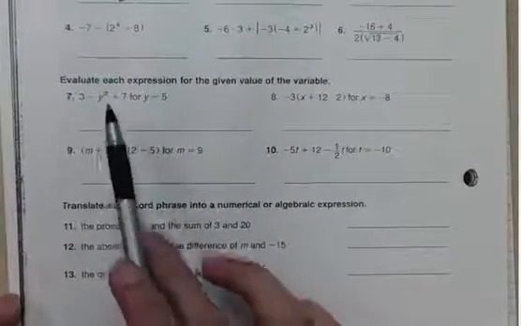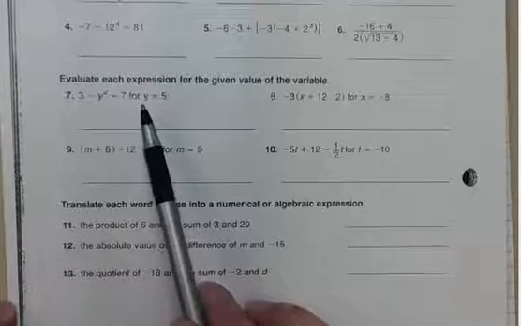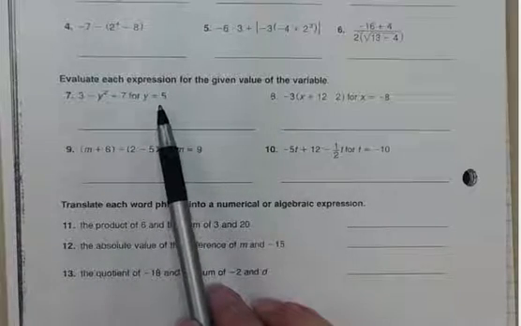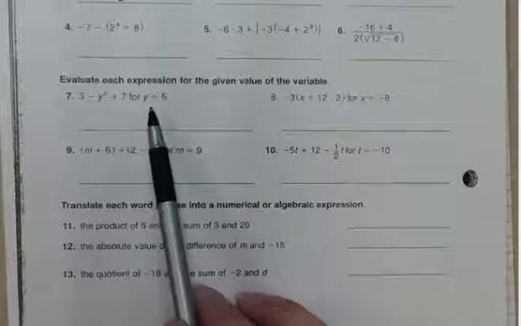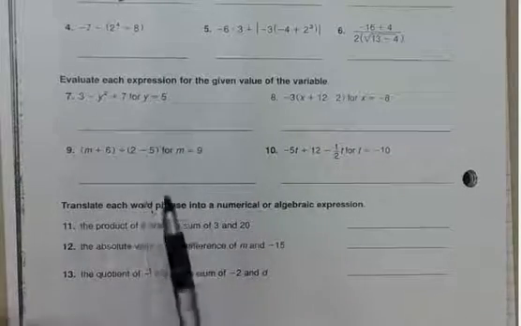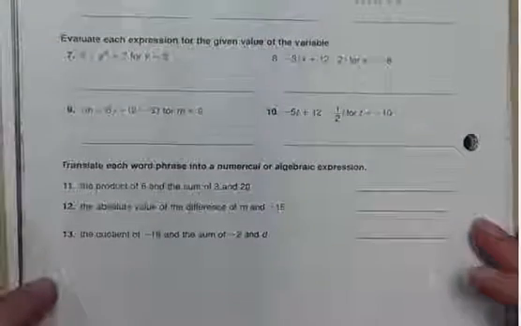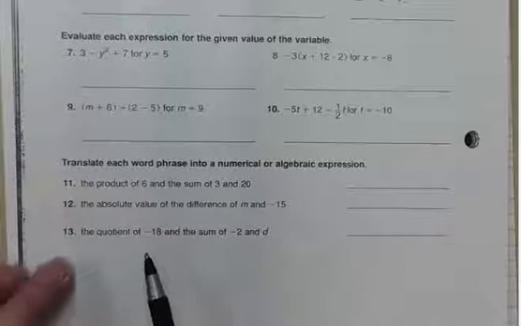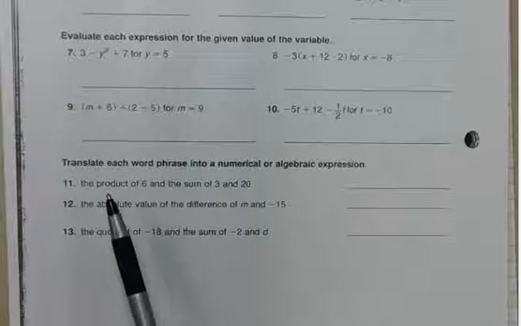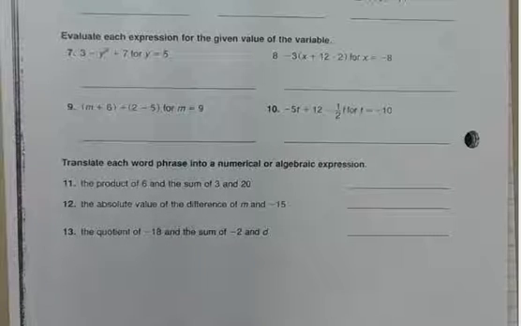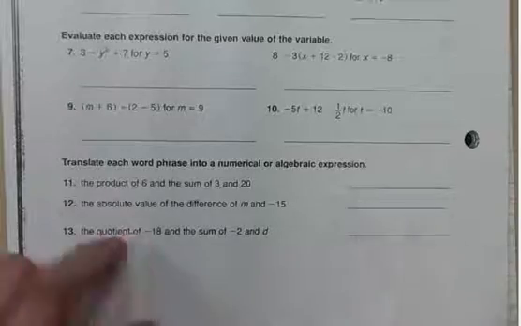You'll do that for 1 through 6. You keep looking at the directions. 7 through 10, you're going to evaluate the expression with the given value for the variable. So they tell you the expression, they give you that y is equal to 5. Make sure we use our parentheses when we substitute that in. Again, work in pencil shown on the separate piece of paper. And then 11 through 13, this is the verbal, you're going to write the numerical expression. Okay, so you don't have to solve these last 3, you're just writing those out.